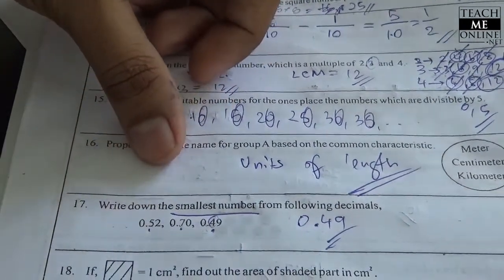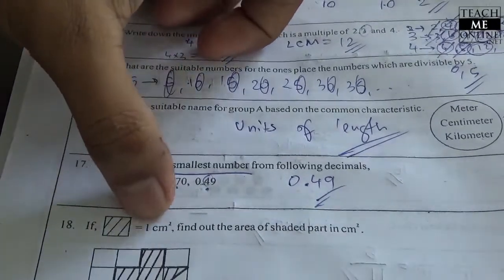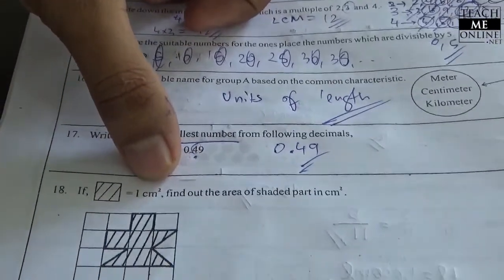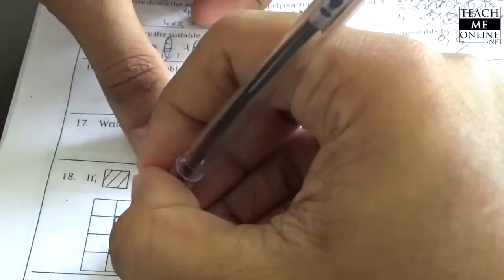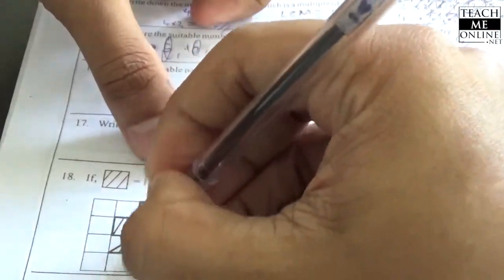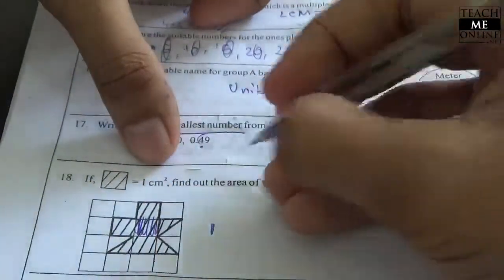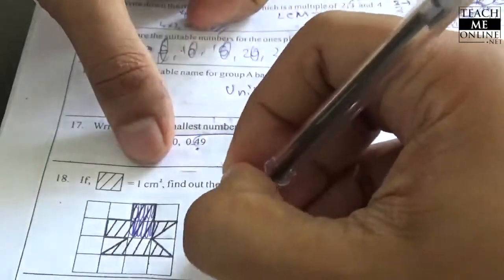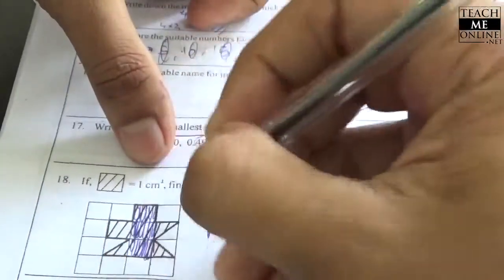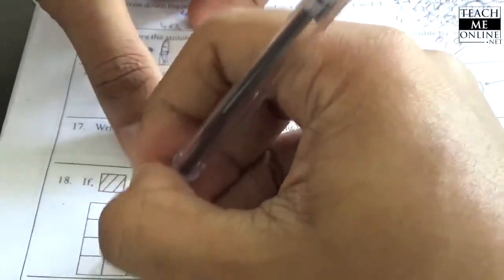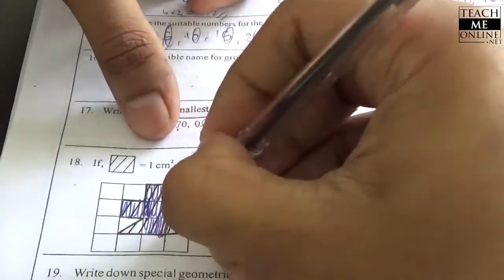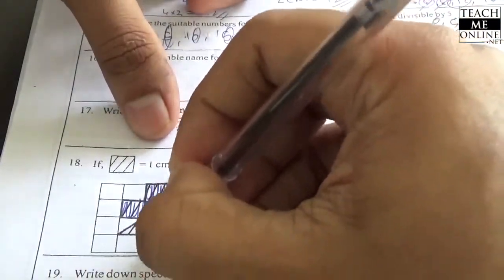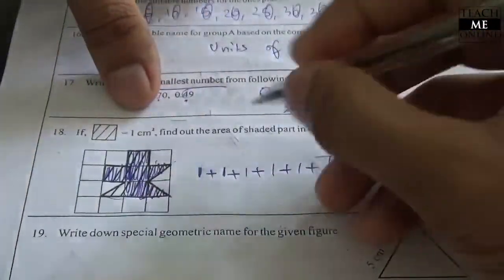Question number 18. If this shaded square equals 1 cm squared, find out the area of the shaded part in cm squared. Right. So let's see. This one, we have one of these. So that's 1. Here we have another one of these. That's another one. Here we have another full square like that. That's another one. And here we have another one like that. That's another one. Right? Here we have a half and here we have another half. 2 halves altogether make 1. So that's another one. And here we have a half.